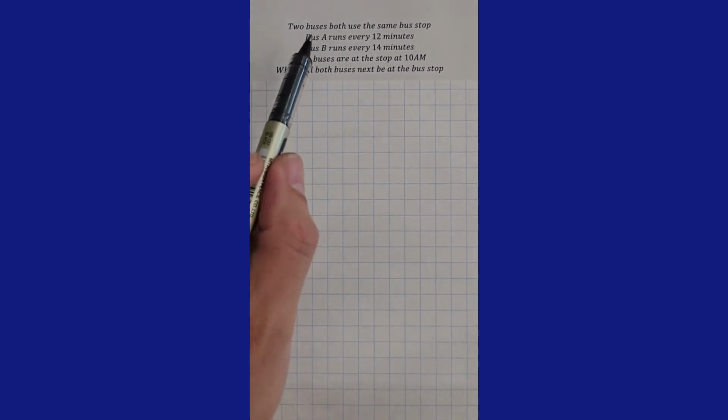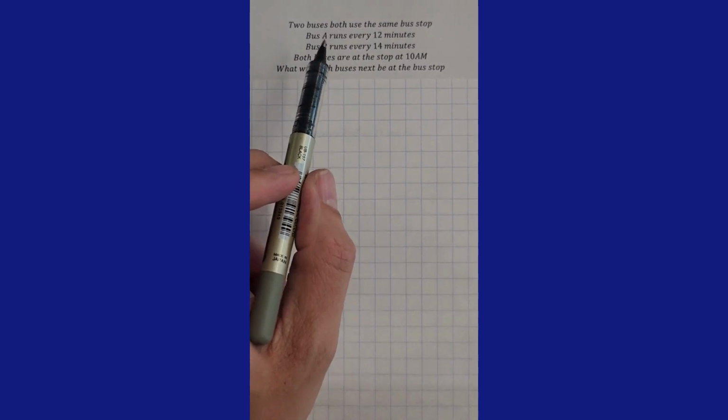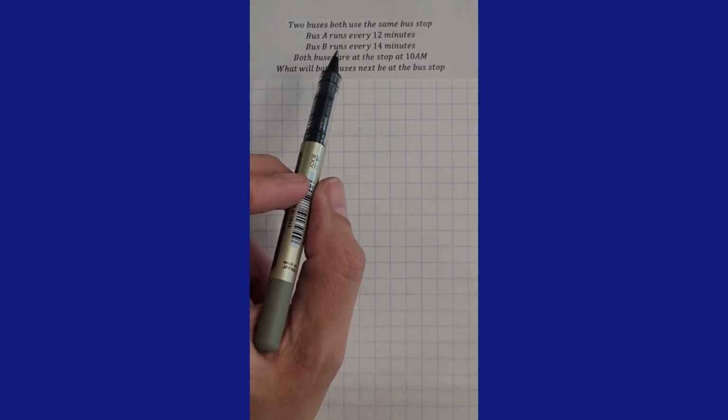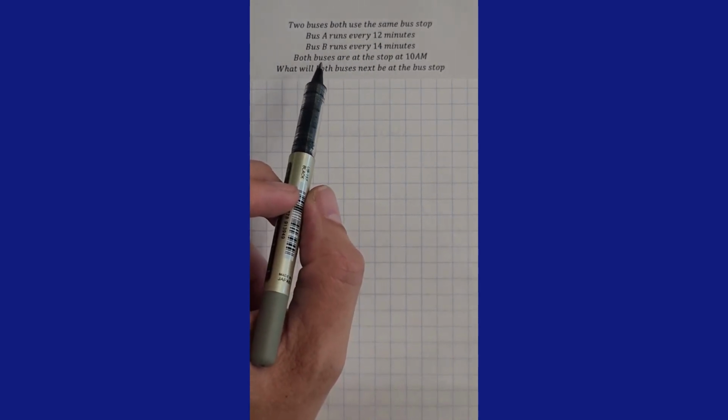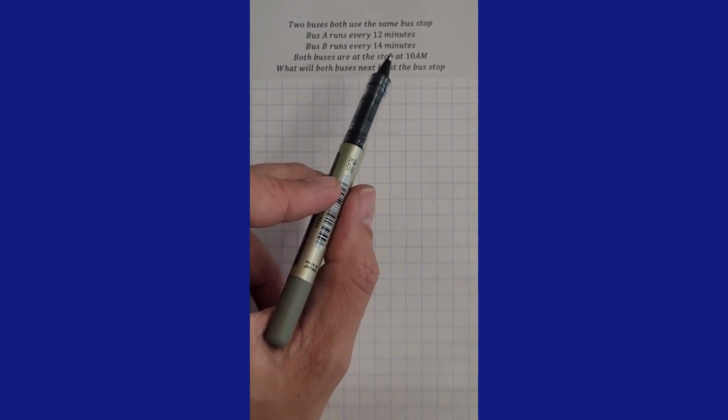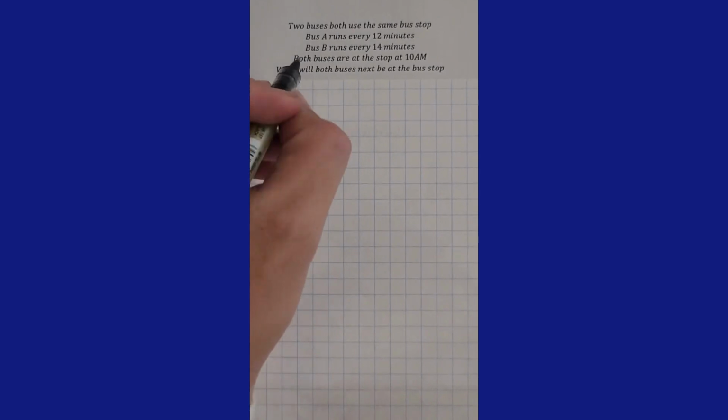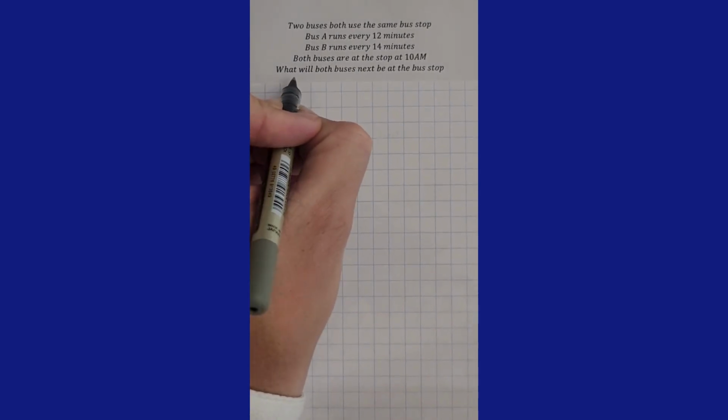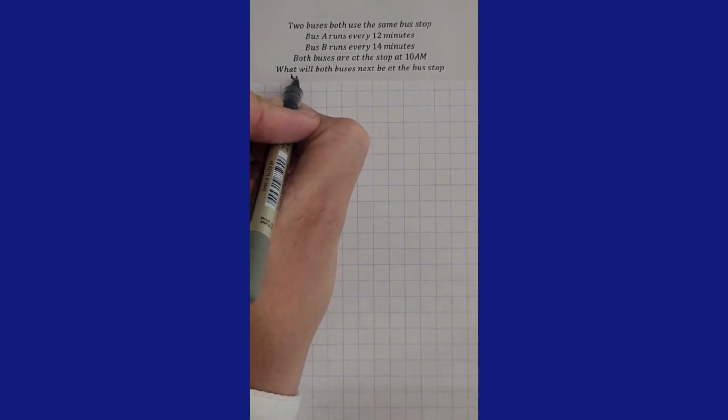And then one last question we're going to get you to do, which is sometimes we might get a worded question. So very quickly we'll look at this one because it follows the same format. So 2 buses, both use the same bus stop. Bus A runs every 12 minutes. Bus B runs every 14 minutes. Both buses are at the stop at 10 a.m. What time, I think it should say there, will both buses next be at the bus stop?